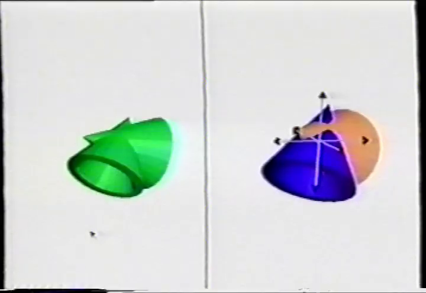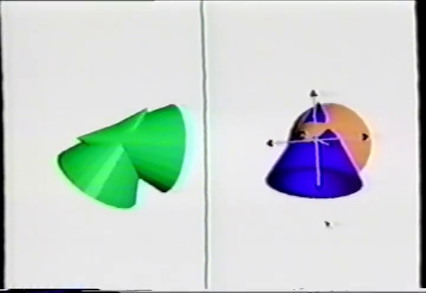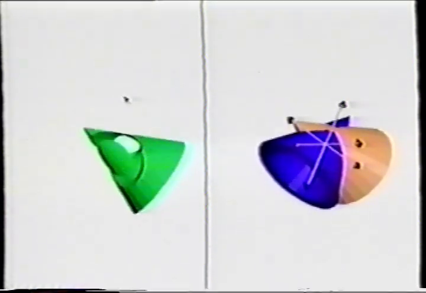We now instantiate 2 hollow cones and see their union. And we now see the difference between the two hollow cones.